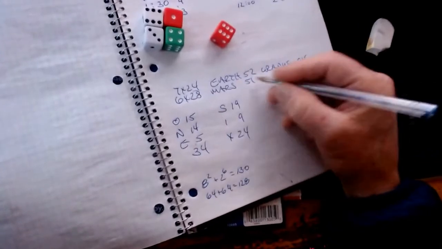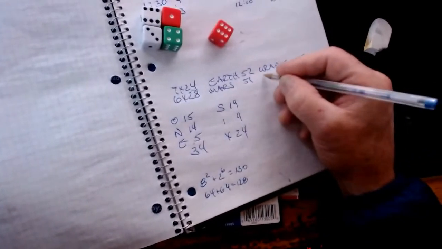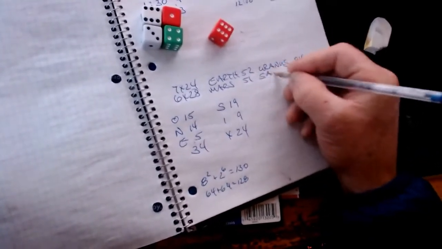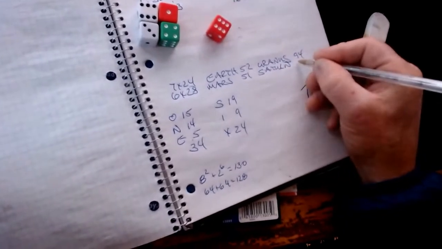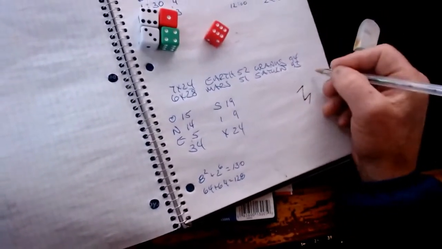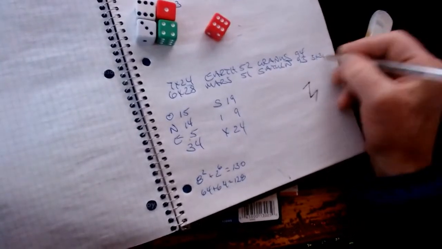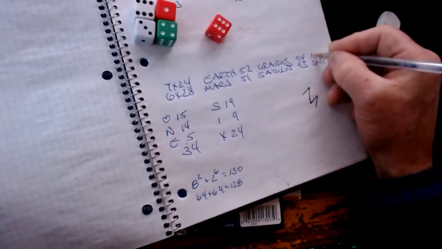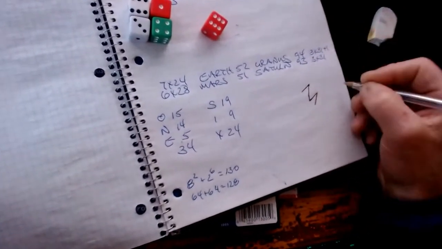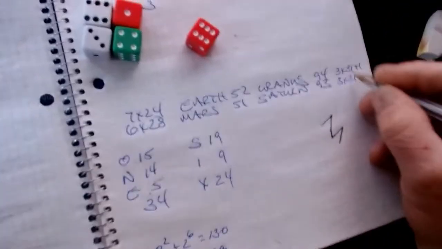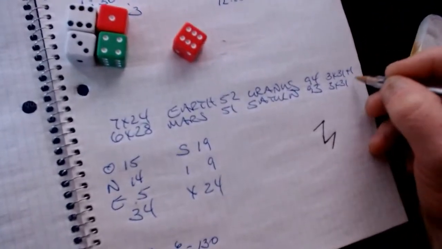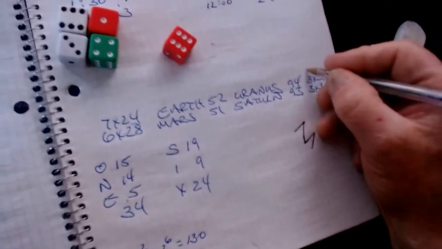And then you're running Mars with Saturn. Saturn is 93. So this one over here is 3 by 31 evenly, the cube, and this is 3 by 31 plus 1. Or you can go 3 by 32 minus 2.